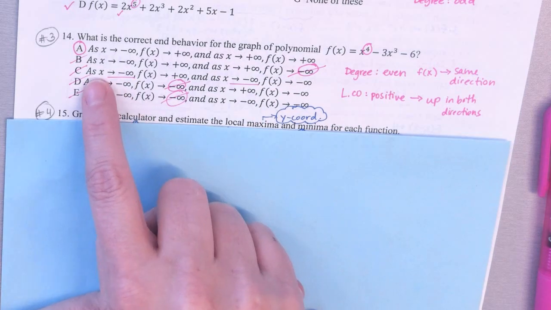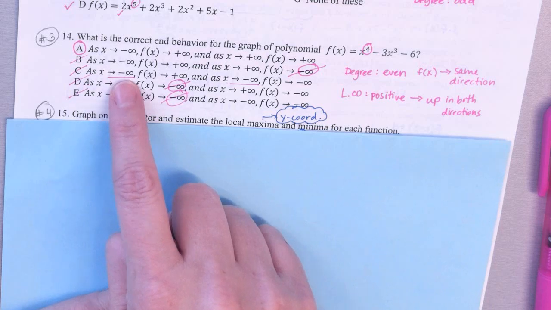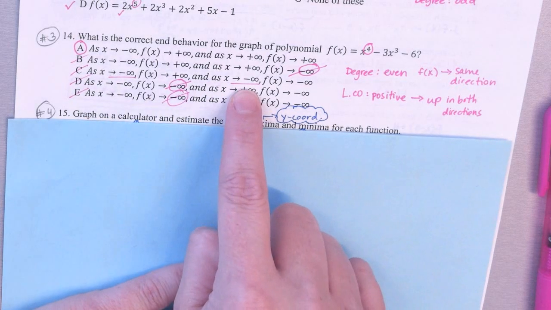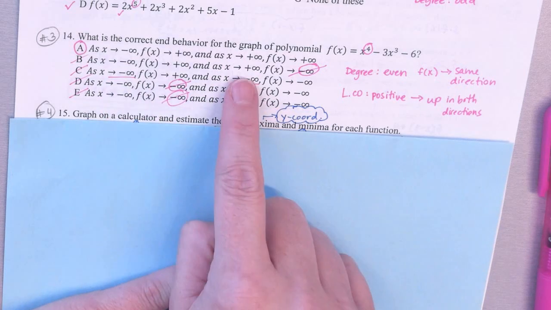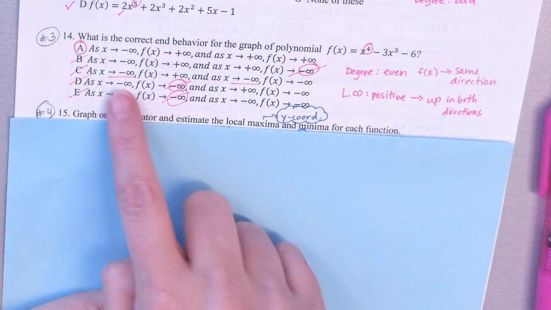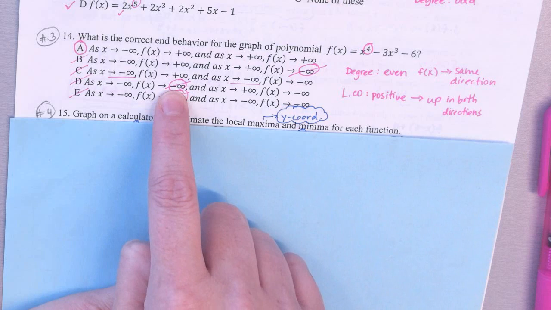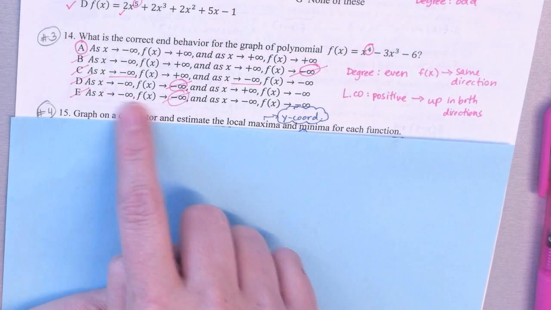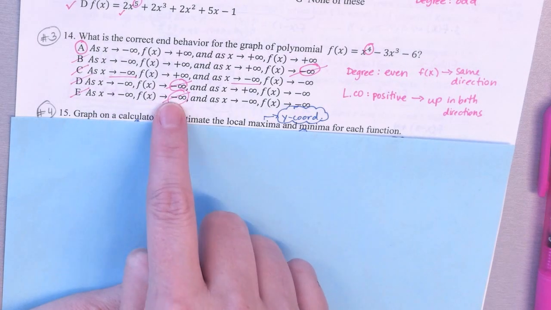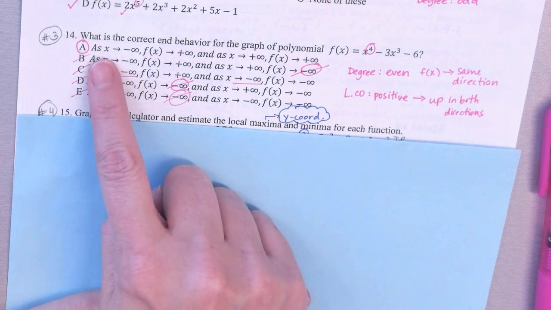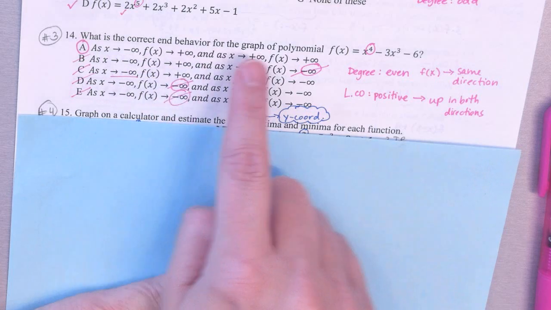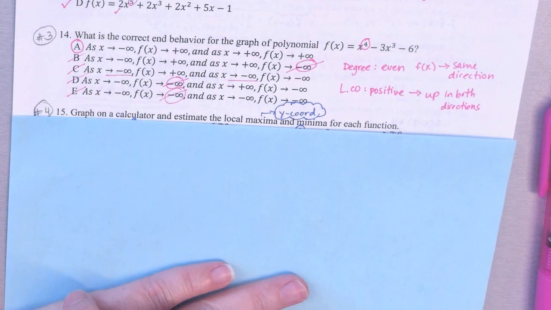Another reason why C can't work is because it says as x goes to negative infinity and as x goes to negative infinity. You should never have x going to the same place. Those should always be opposite. You need to know what happens on the left side and the right side. Again, this says that it's going to negative infinity, not going to work. This says twice, on the left it goes down, on the left it goes down. That's not the end behavior. So it does have to be A. On the left side it goes up, on the right side it goes up.